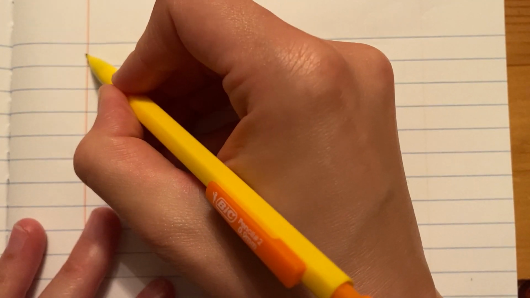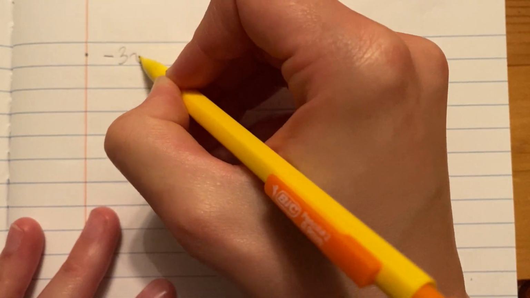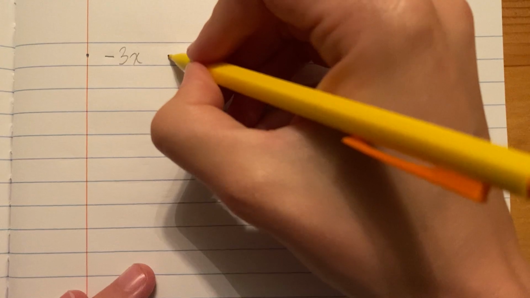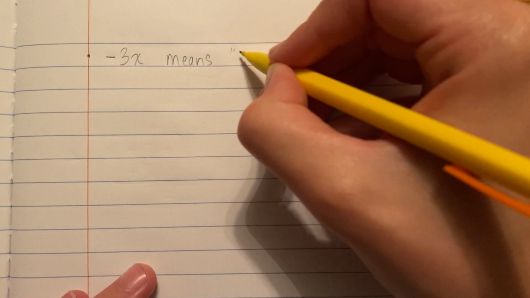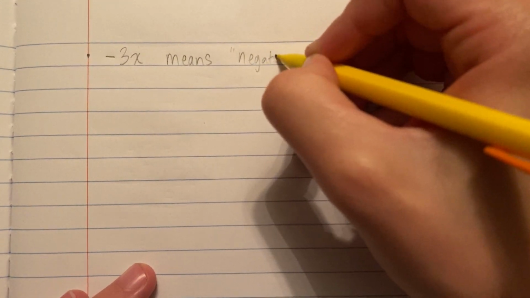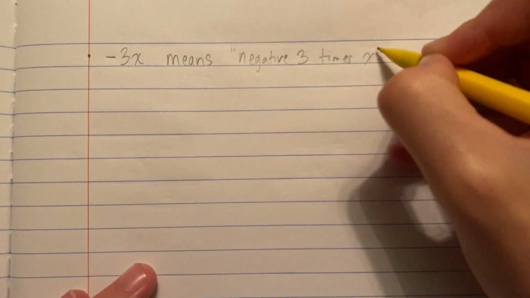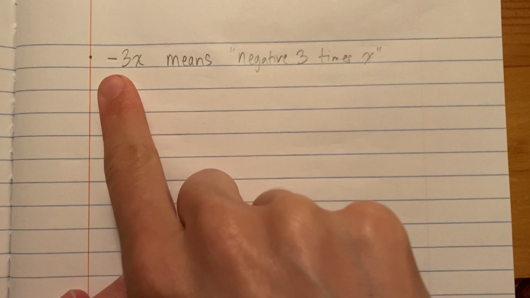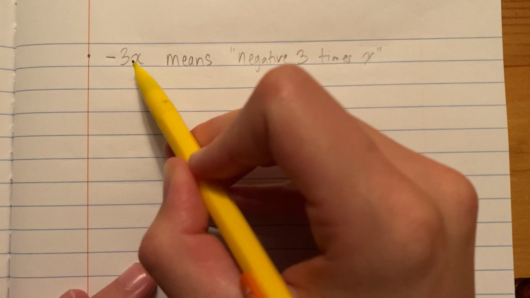So the only new information for this round that you need to know is if you have something like this, where you have a -3 next to an x, a negative number next to an x, this means -3 times x. Okay, this is multiplication. It is not subtraction. This is a negative number being multiplied by x.